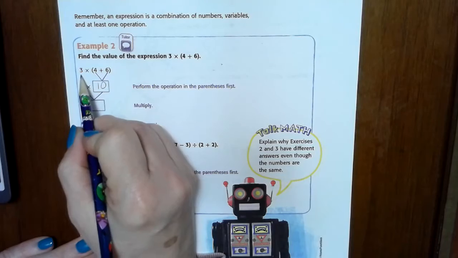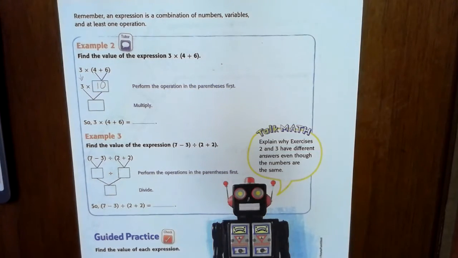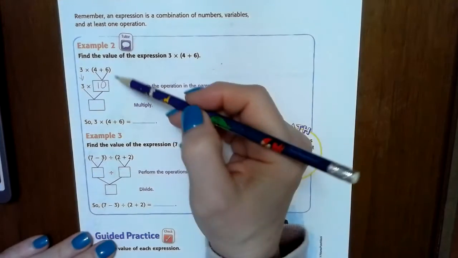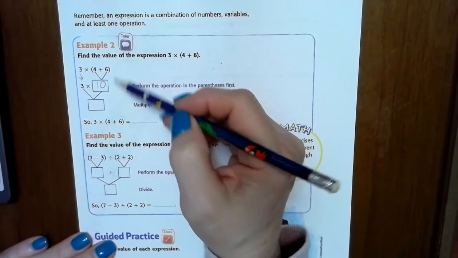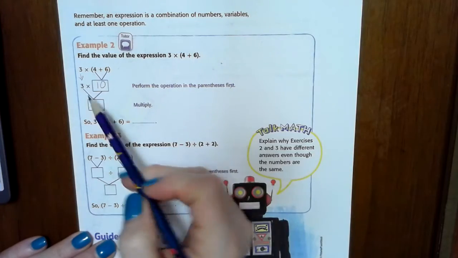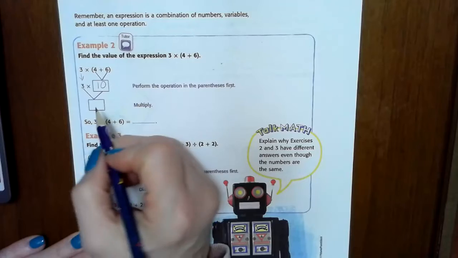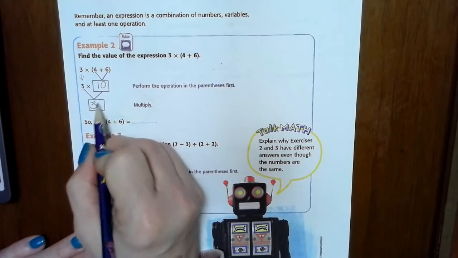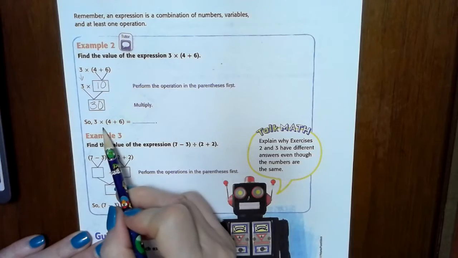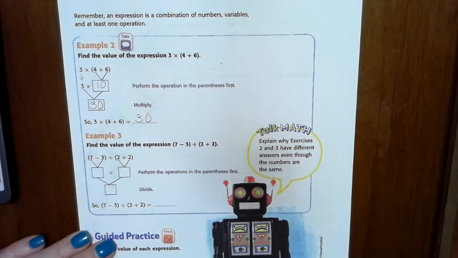And you notice they kind of bring down the 3. This is like what traditional algebra looks like. You keep redoing the problem and reworking it and getting the differences in each row as you keep doing it. So we started out with 3 times (4 plus 6). Now we've got 3 times 10. And now we can multiply. It's the only thing we have left to do, and that equals 30. So 3 times (4 plus 6) equals 30.